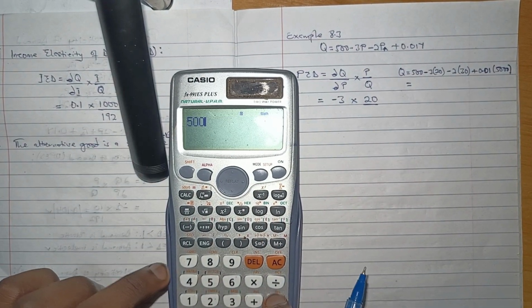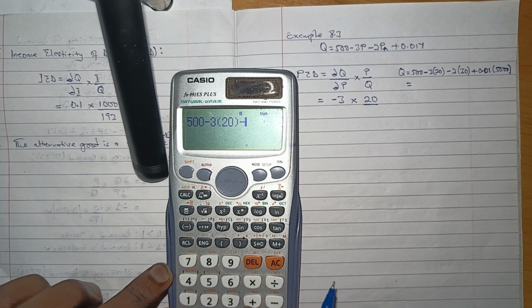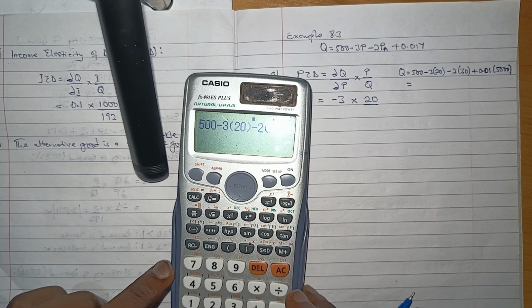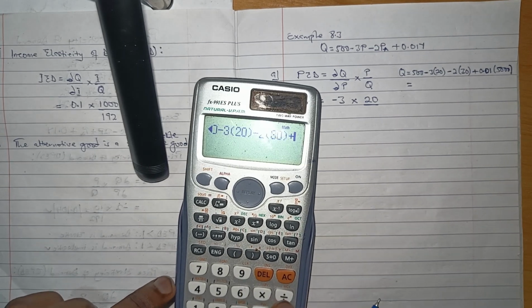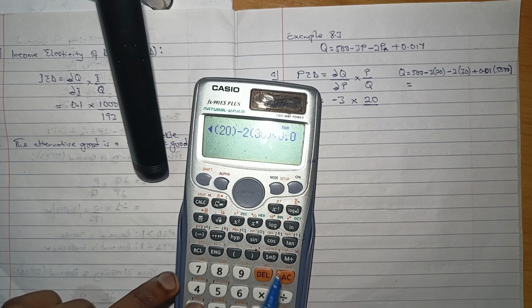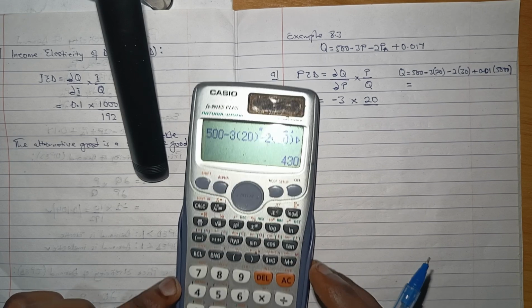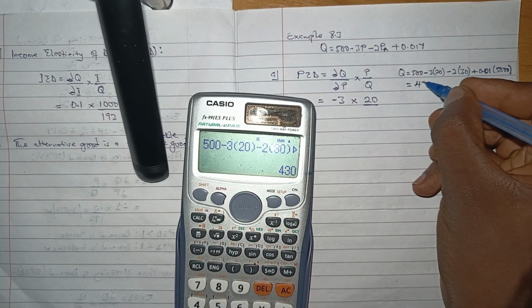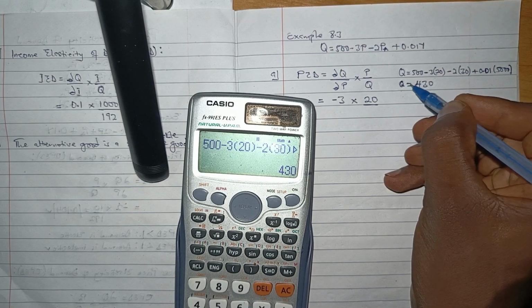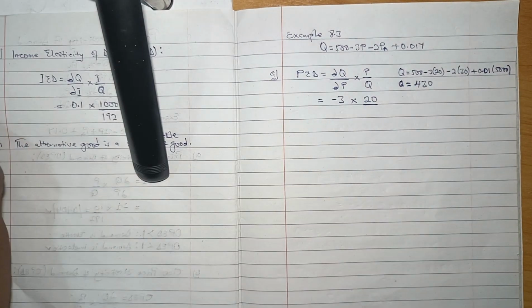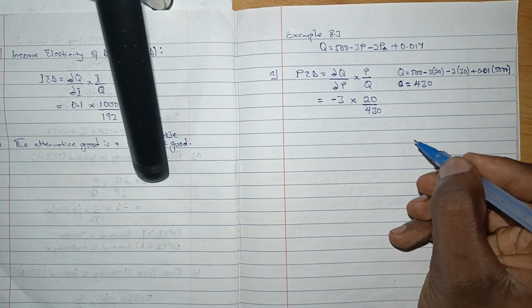So 500 minus 3 bracket open 20 bracket close, minus 2 bracket open 30 bracket close, plus 0.01 bracket open 5,000 bracket close. So we are getting 430. So Q equals 430. All right, so then we put 430 here.